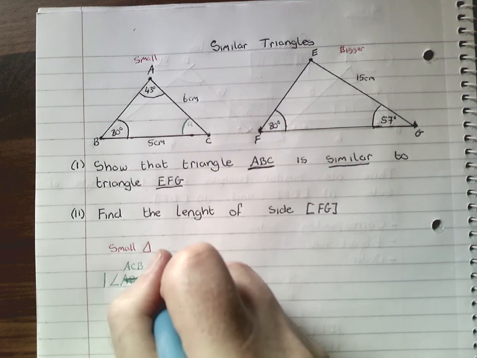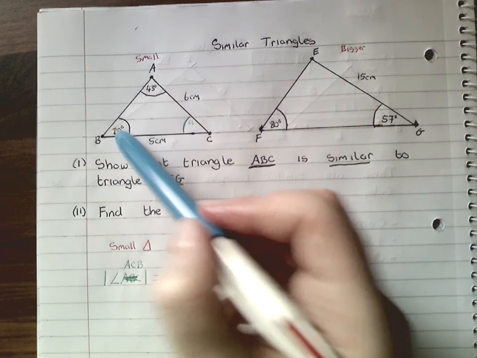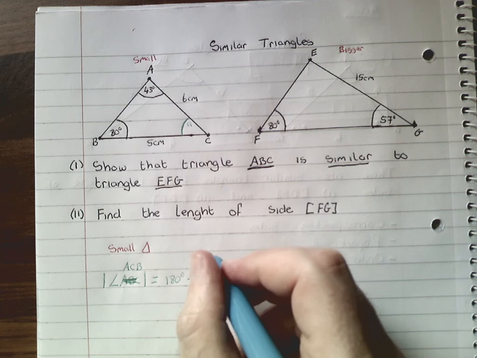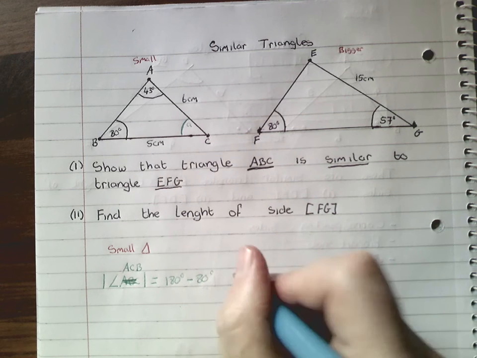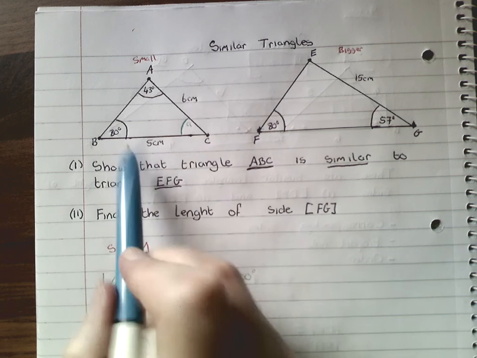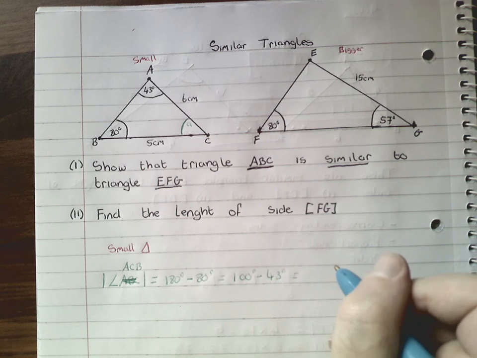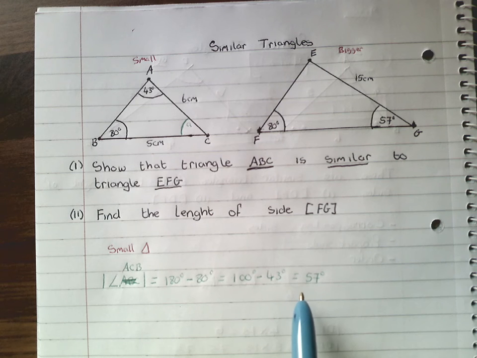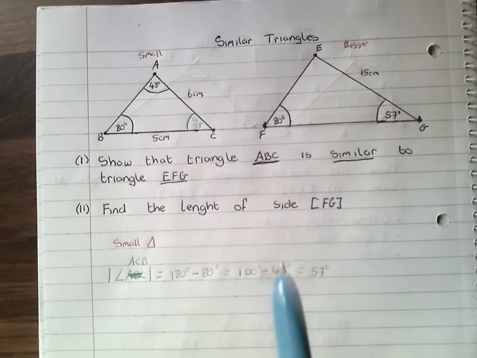So what's that going to be equal to? Well, it's going to be 180 degrees, since the three angles in the triangle have to add up to 180, minus 80 degrees. So that's equal to 100, and then we want to minus this angle, so 100 minus 43 degrees, which is going to be equal to 57 degrees. So we've worked out that this angle in here is 57 degrees.